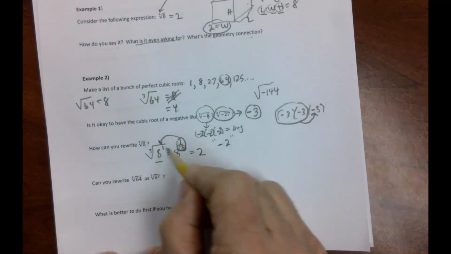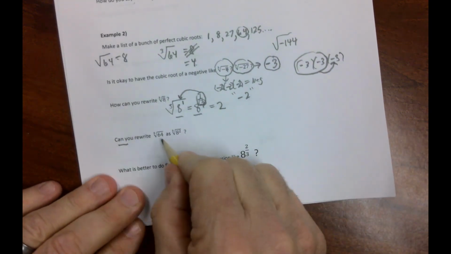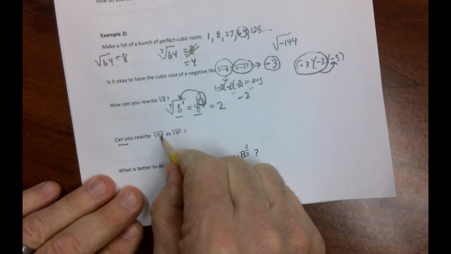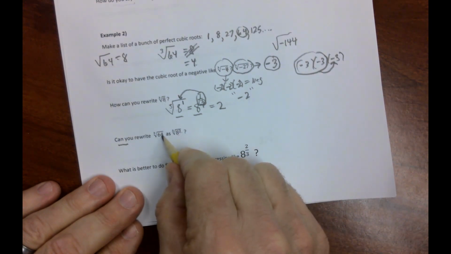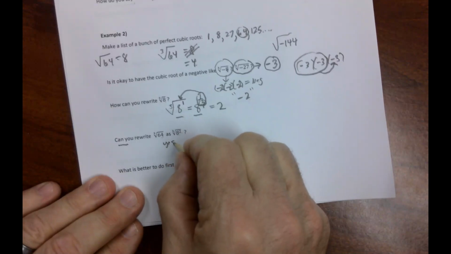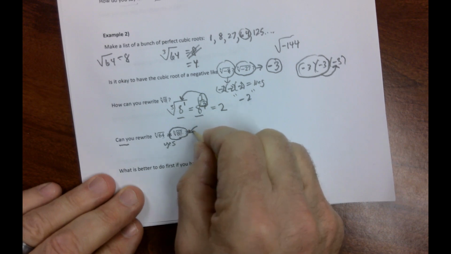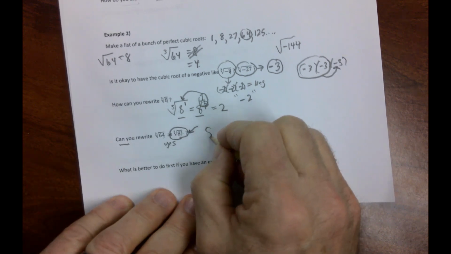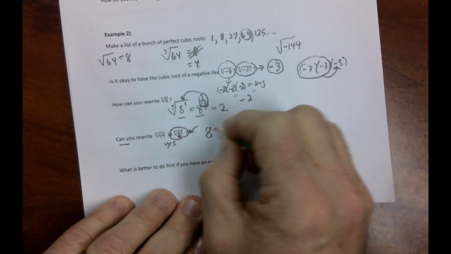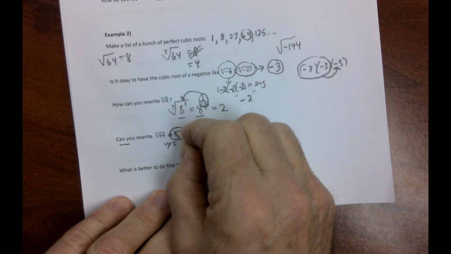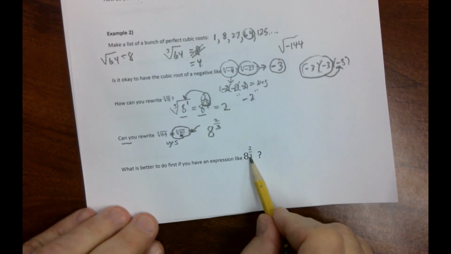This, or this. So, can you rewrite the cubic root of 64 as the cubic root of 8, squared? Well, what is 8 squared? That's 64. So the answer must be yes. Now, why am I saying that? This is what your homework problems are going to look like, so you've got to know what to do with it. You take the radicand, that's the number, the big number underneath the radical. You put the power in the top. You put the index in the bottom.